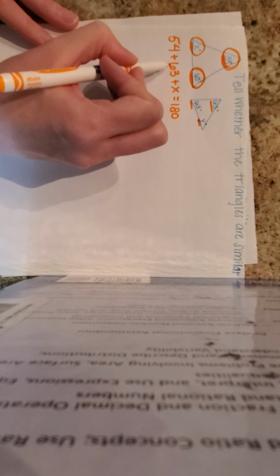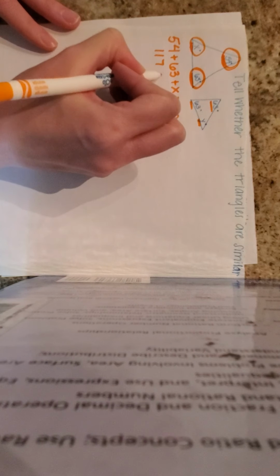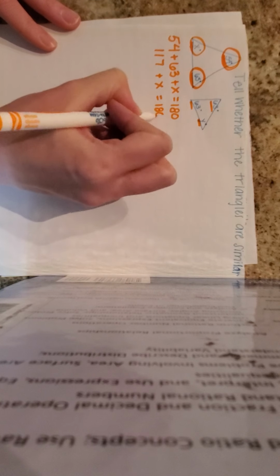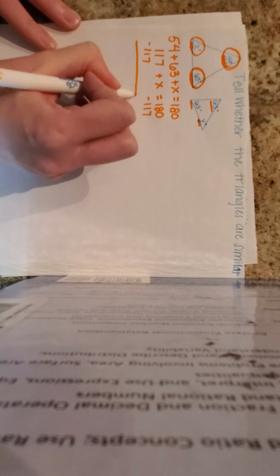So when you do that, 54 plus 63, and you type that in your calculator or you just know it, is 117 plus x equals 180. For solving to get x by itself, we'll subtract that from both sides, which is what you may have already done in your head. So this will cancel out.